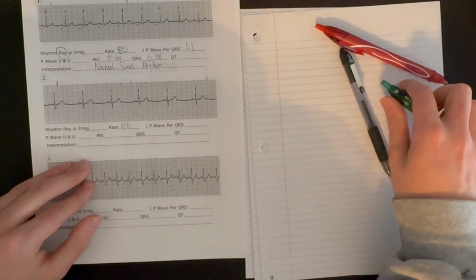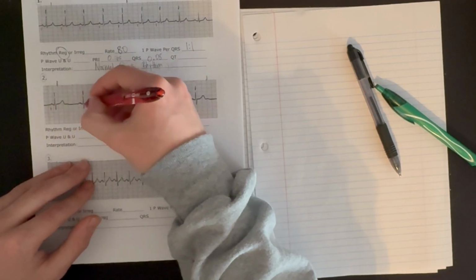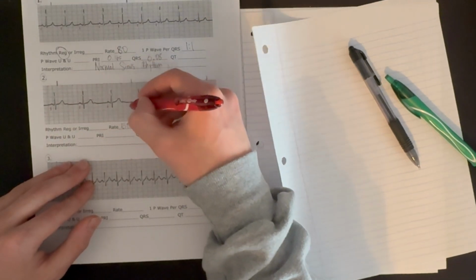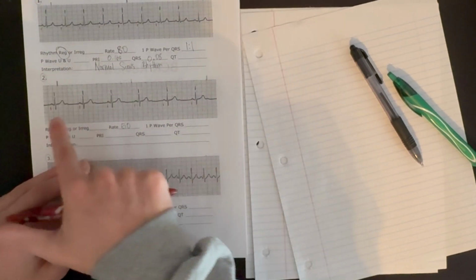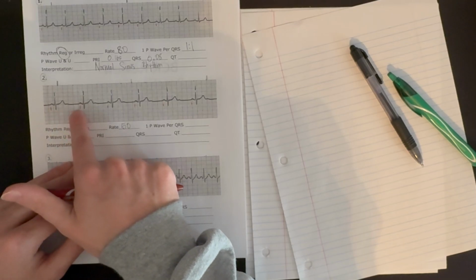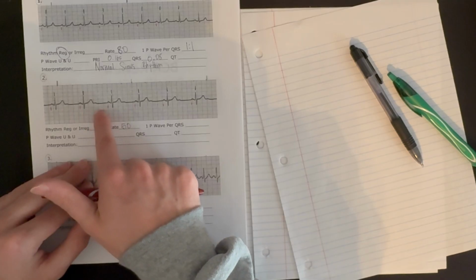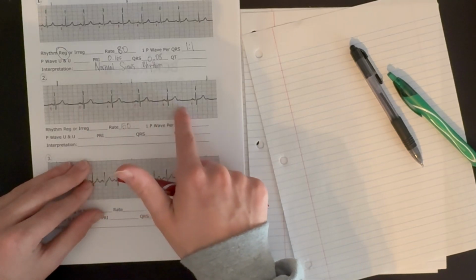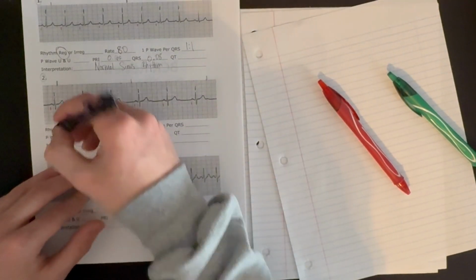And then we check the P waves just to make sure that it's also regular. So start of the P wave, start of the P wave, start of the P wave. And we check: half, 1.5, 2.5, 3.5, 4.5, about 5.5 boxes, and it stays the same. So we have overall a regular rhythm.